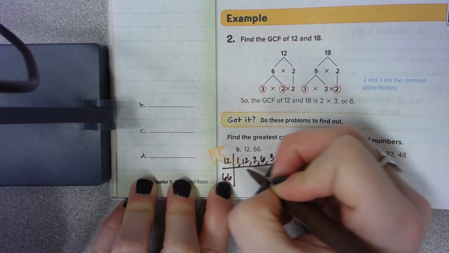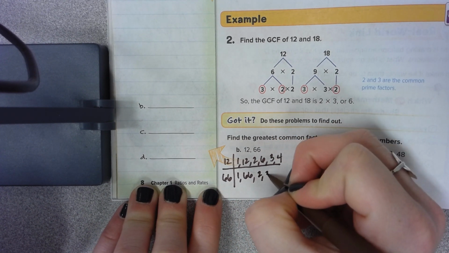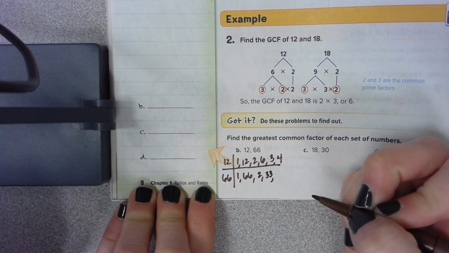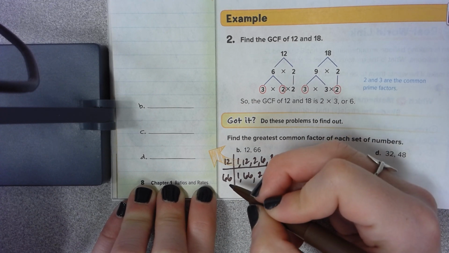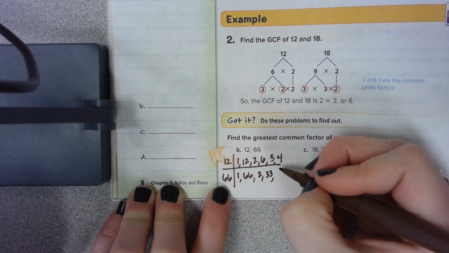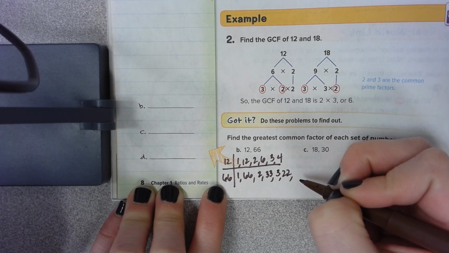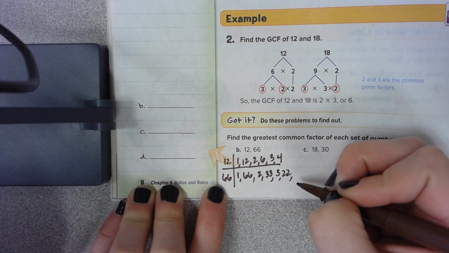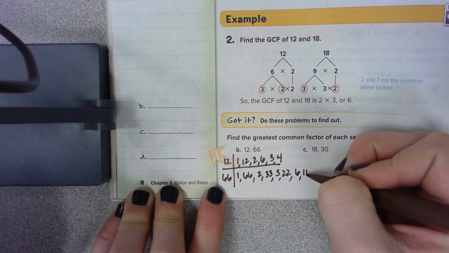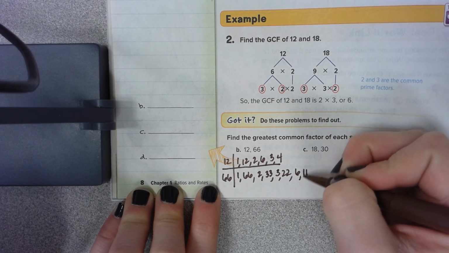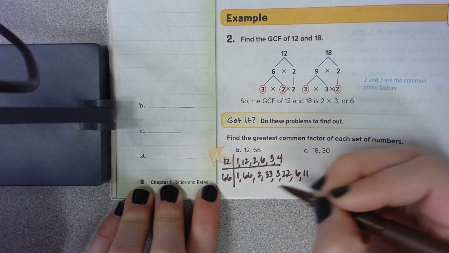Now 66, 1 and 66, because it's even, I know 2 and 33 can be multiplied together, and I always go up. So I go to 1 first, 2 most likely can be a factor of a number, and then I go to the next number, 3. And I know 3 can go into this, 3 and 22. 4, can 4 go into 66? No, it can't. 5, no. 6 can. 6 and 11. And now I know that the numbers 7, 8, 9, and 10 in between these last two factors I listed, none of those can go into 66. So I know I'm done.